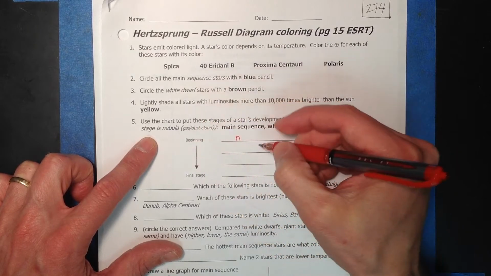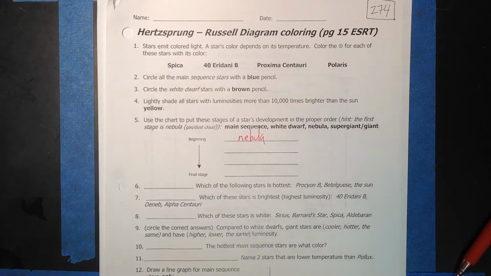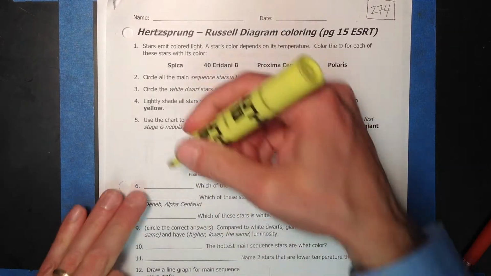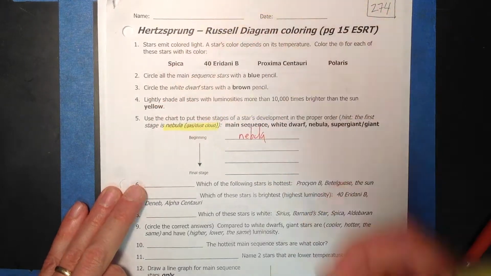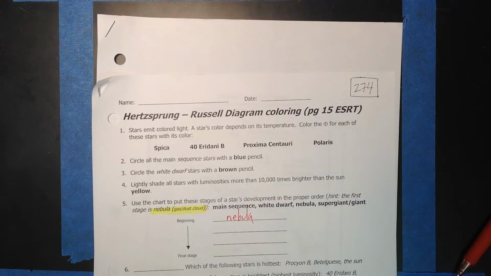And please know that a nebula is a gas or dust cloud. A nebula is a cloud of gas and dust. I'm going to point that out. Nebula is a gas and dust cloud. Then, how do I know what comes next?